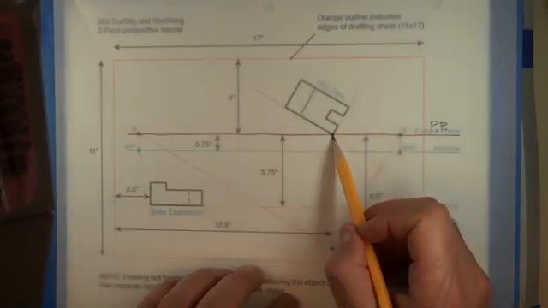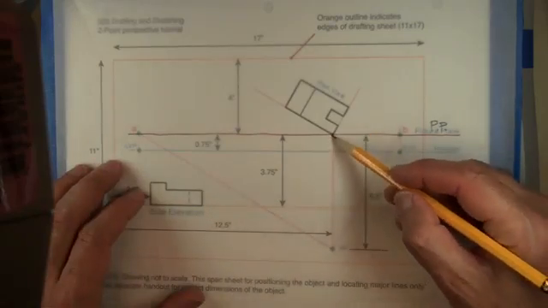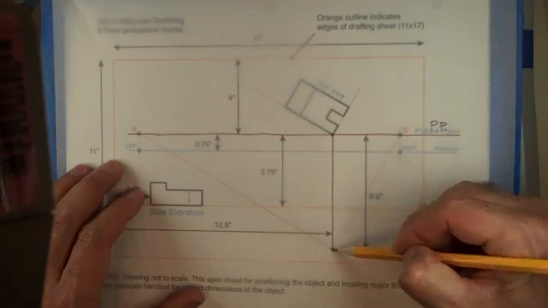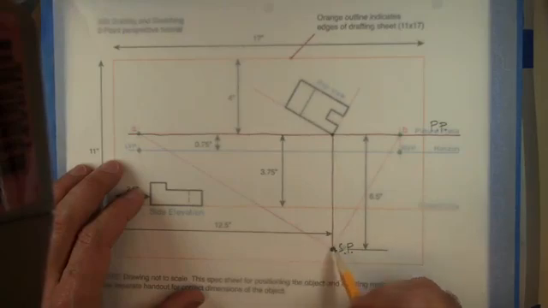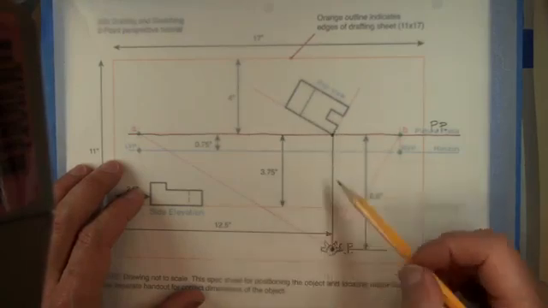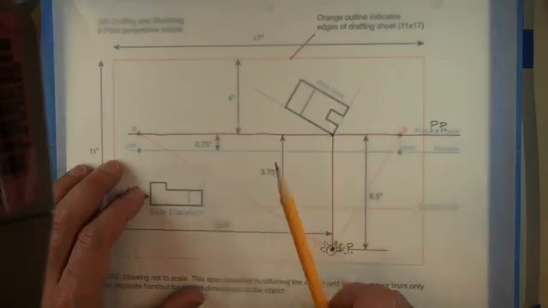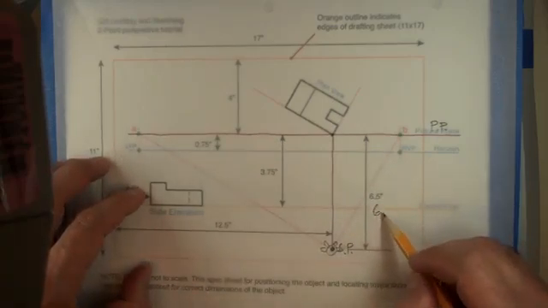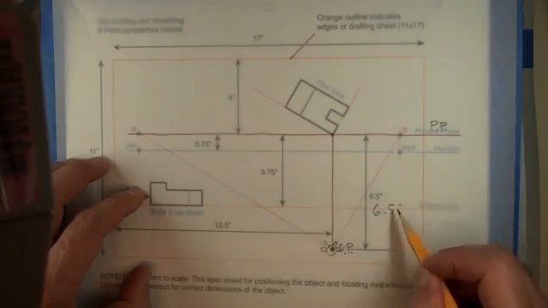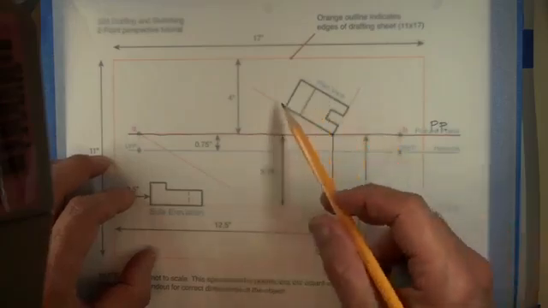So anything that's touching the picture plane is going to be a true dimension. The second thing that we're going to establish is the station point, and that's where the person looking at the object is standing. In this case, they are standing perfectly straight in front of that particular corner of the object. And that's at 6.5 inches, okay, which could be 6.5 feet, 60 feet. This could be a building.